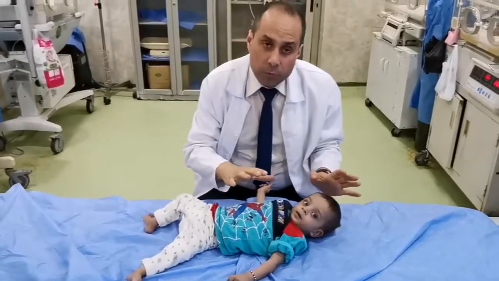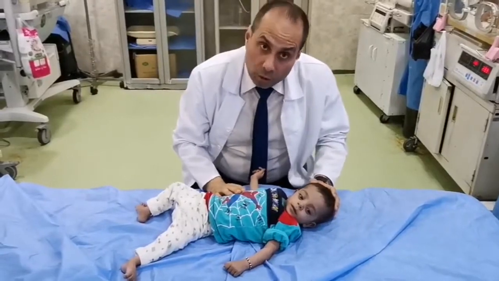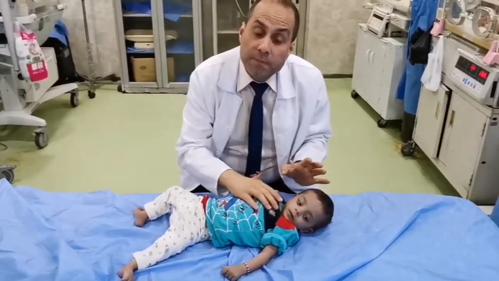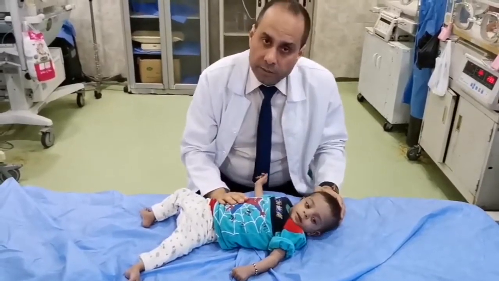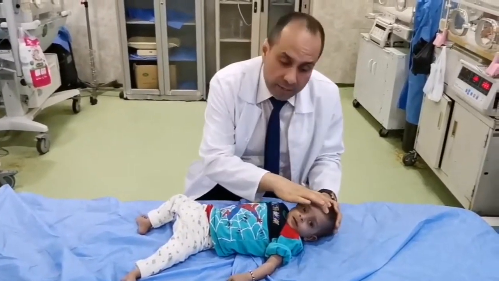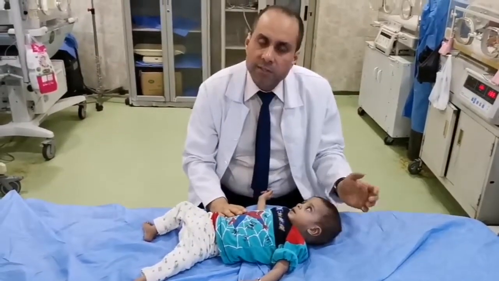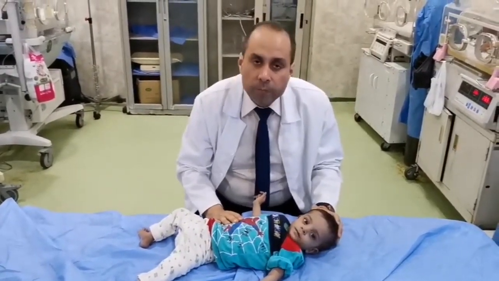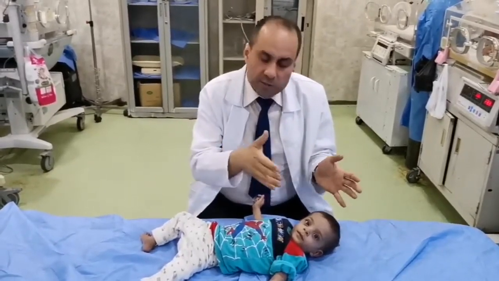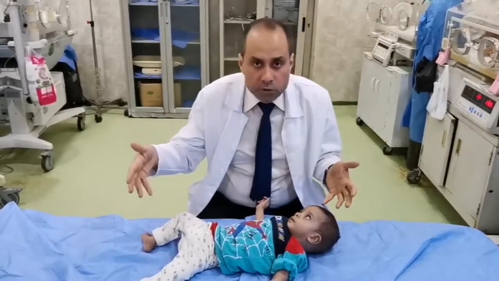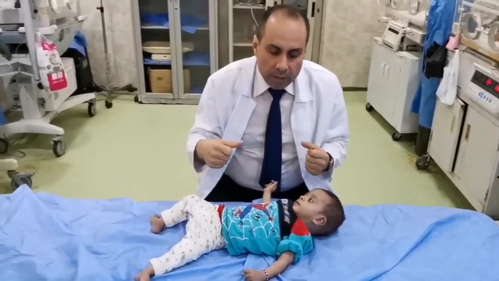Okay? First thing, the posture. Second, you will notice the level of consciousness and the presence or absence of any dysmorphic features, like Down syndrome or Prader-Willi syndrome. You will observe the size of the head, the eyes, protrusion of the tongue, because in pediatrics we have many syndromes which are associated with hypotonia. So, inspection: level of consciousness, dysmorphic features, posture of the infant, and the presence or absence of movement.